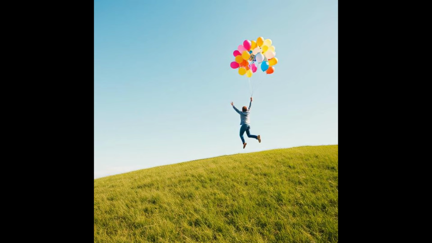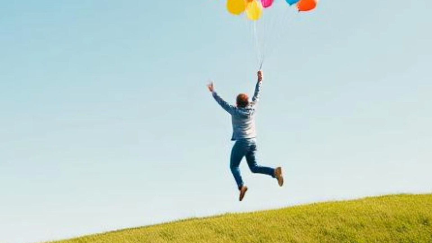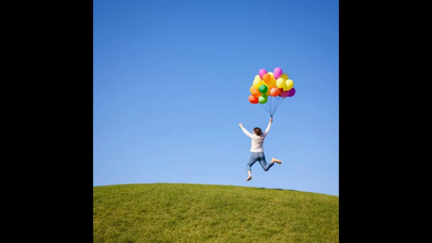They're kind of all the same color. That is not a balloon. They did a good job on the person though. Here's my second one. This one is fantastic.